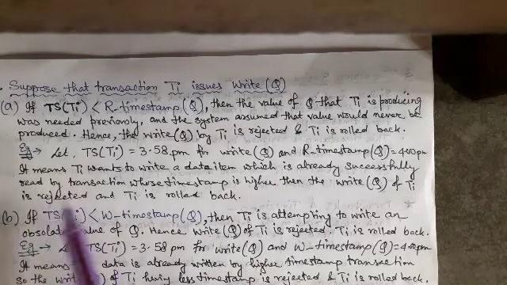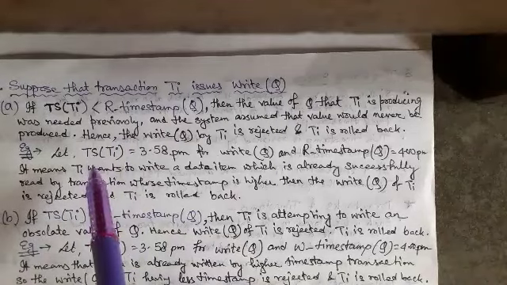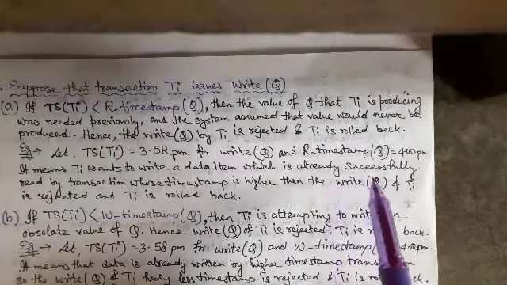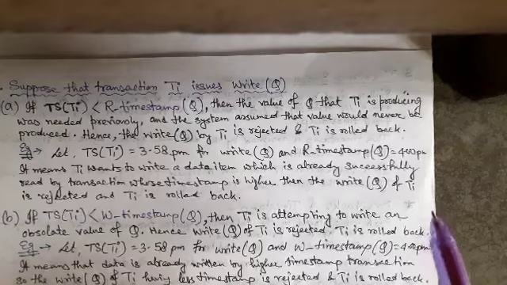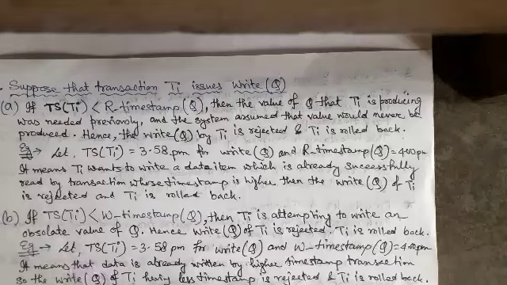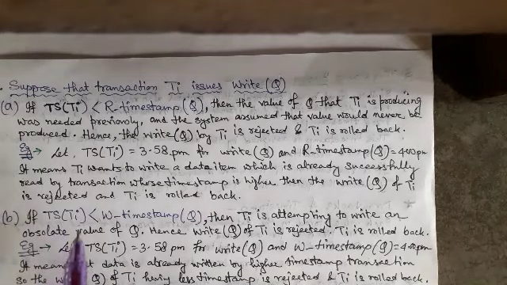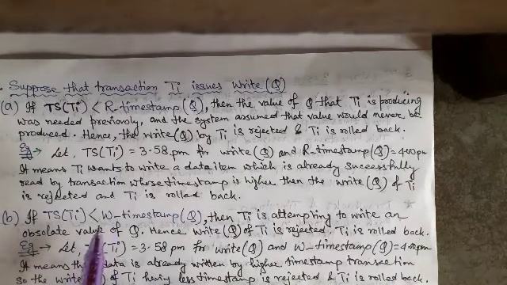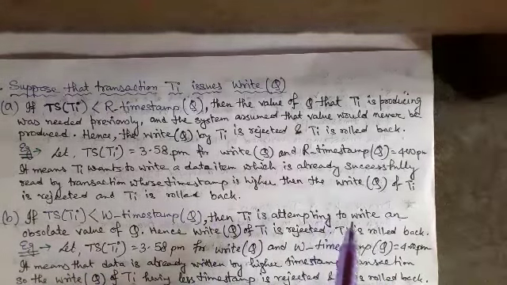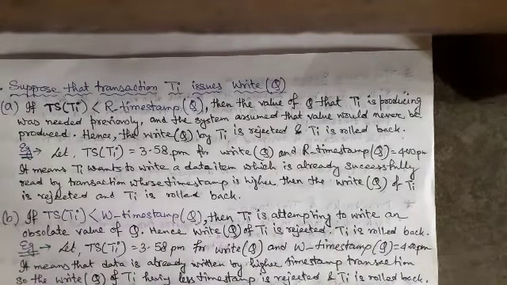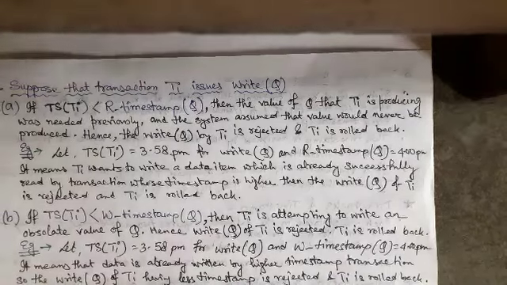For an example, let the write operation of Q have timestamp of Ti 3.58 p.m. and the read timestamp of that Q be 4 p.m. That means the data item was already read by a later transaction. It means that Ti wants to write a data item which is already successfully read by a transaction whose timestamp is higher than that of Ti, and hence this write Q of Ti is rejected and Ti is rolled back.